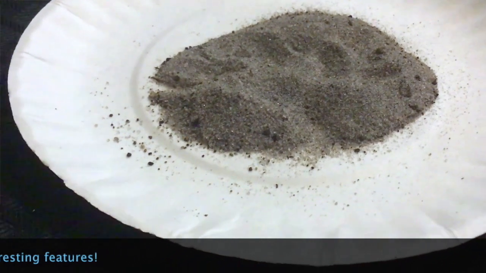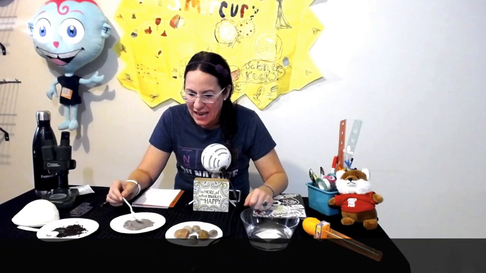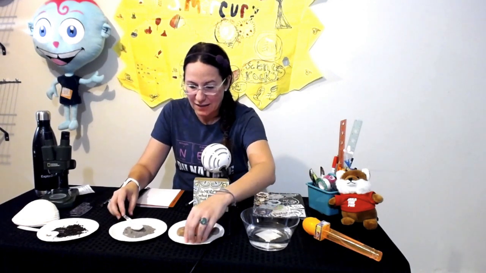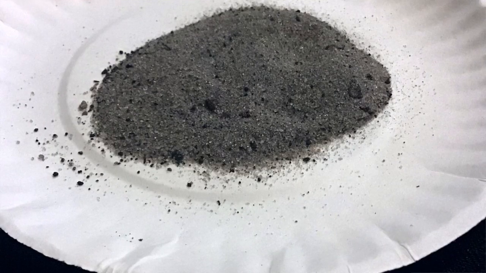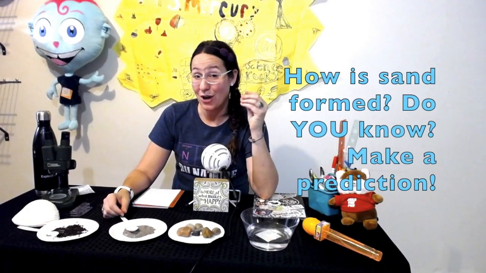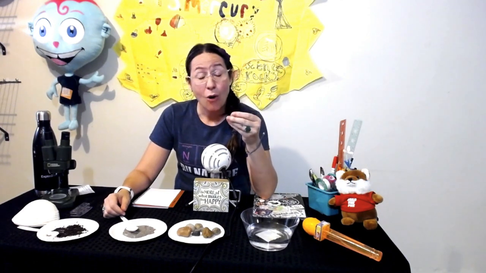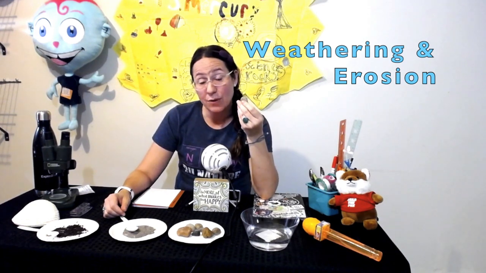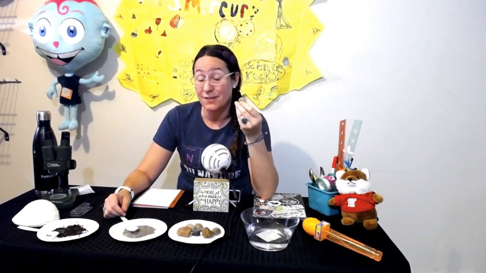It's mini rocks. So how is sand made? Let's think about it. How do we go from something that looks like this to something that looks like this? Think you know? Very good. Over time, rocks break down. And as rocks break down, either naturally or by different processes that humans can put them through, they become sand.